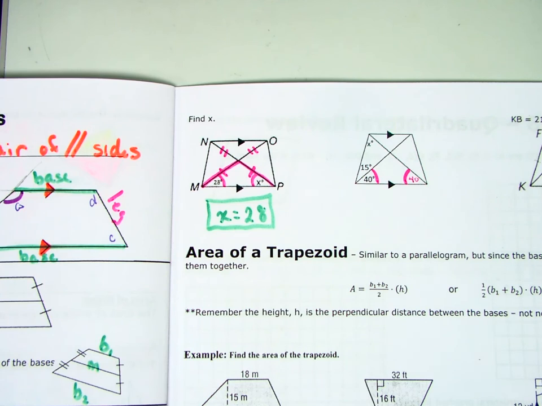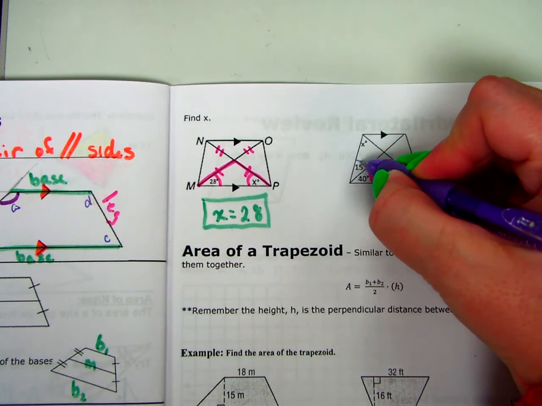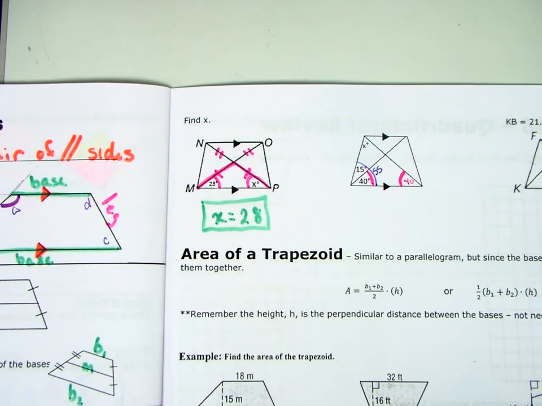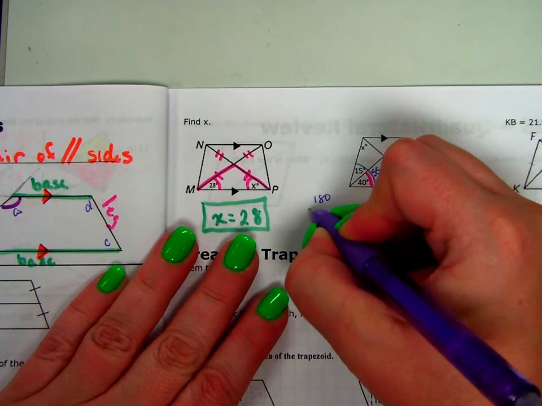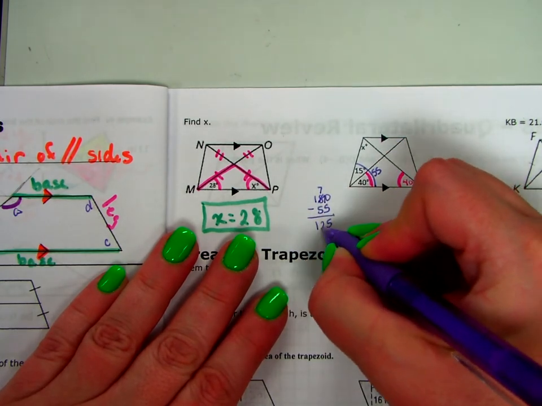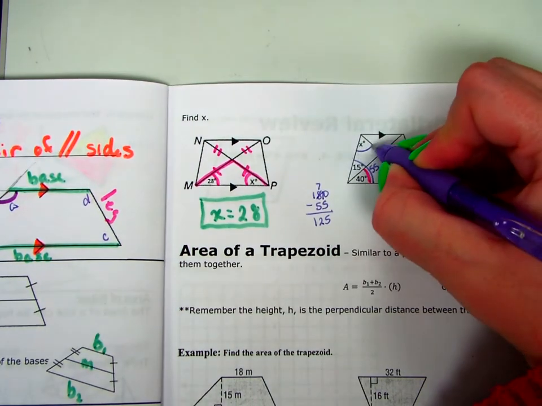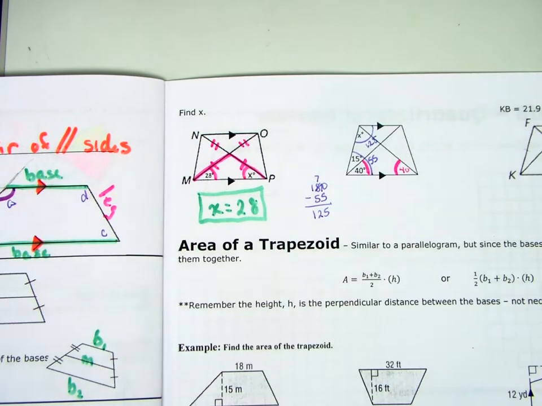Could you add 40 and 15? You could add the 40 and the 15. That would give you that whole angle. That whole angle here is 55. Subtract that from 180. That would give me, that's not X. That would be this whole angle is 125. The angle's not bisected, so I can't divide it in half. How do I figure out what just X is?